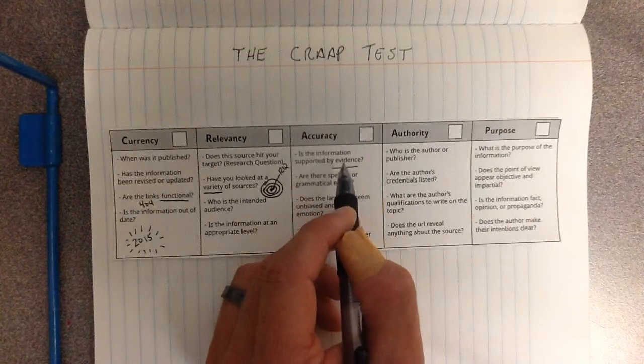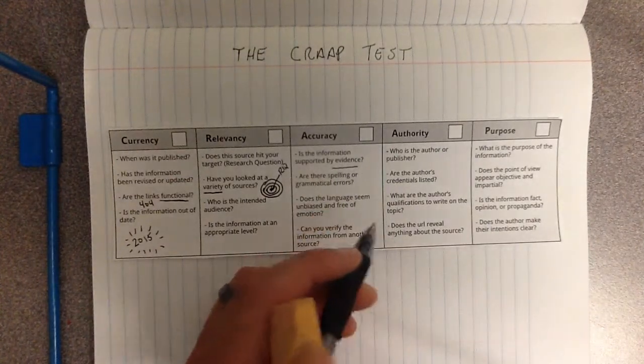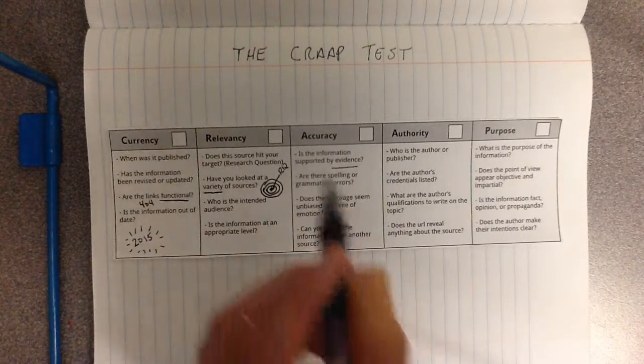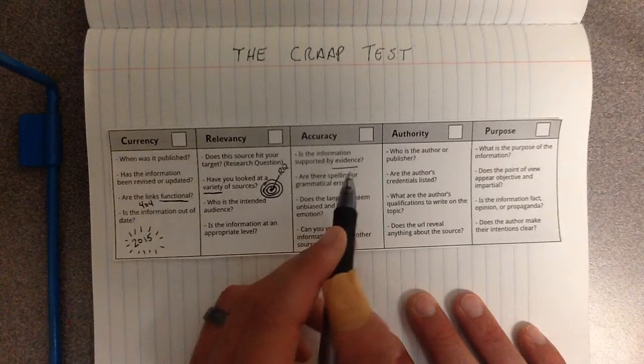You could also watch to see if your source uses other sources. Is there a bibliography at the end? Because that probably means that it's pulled from a lot of different places, and there's a lot of wisdom all coming into that one source that you're using.